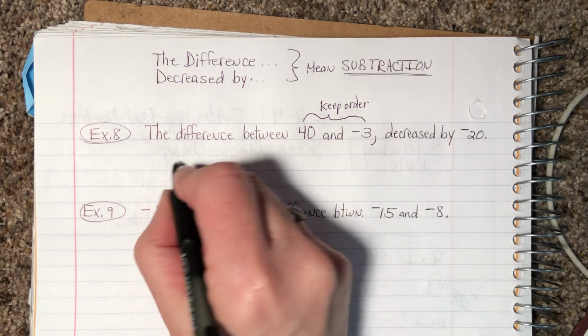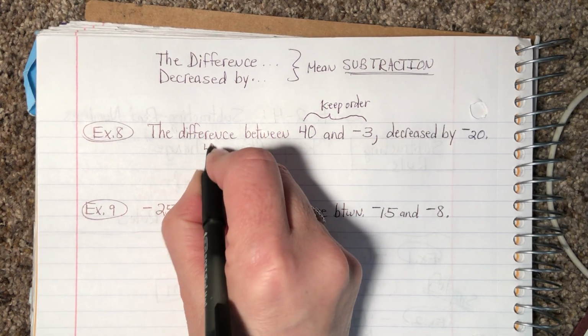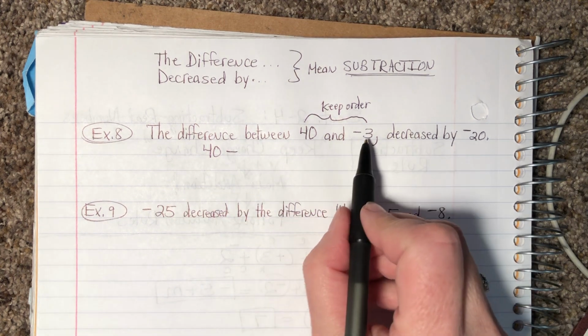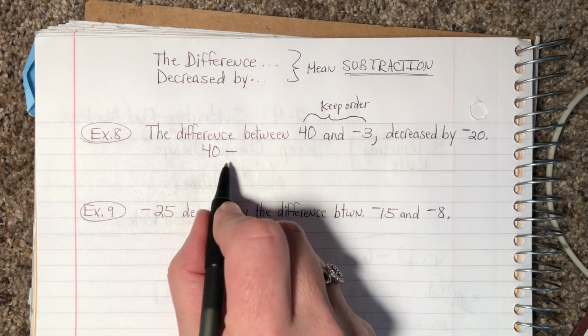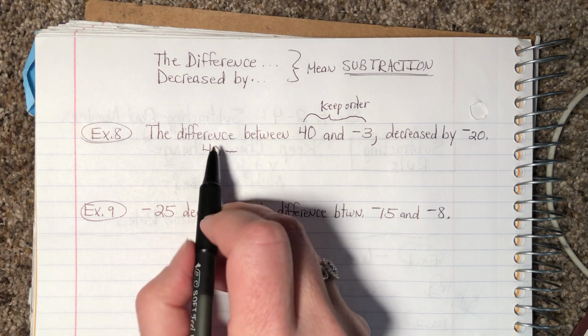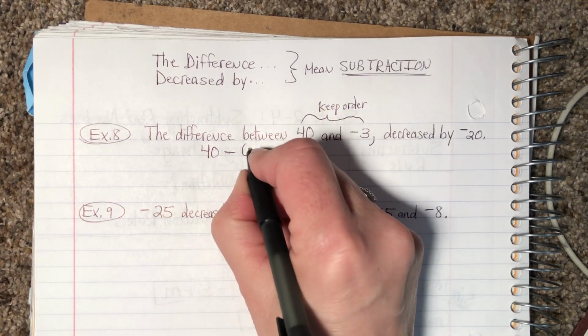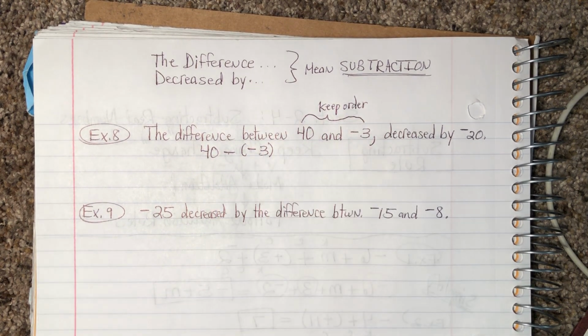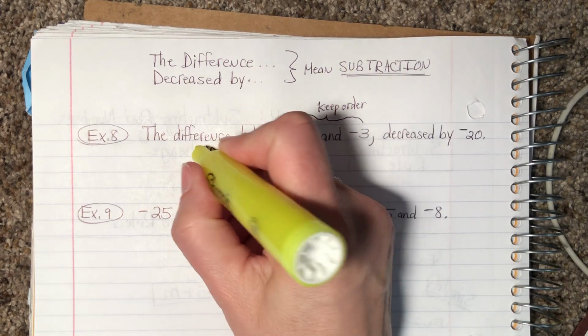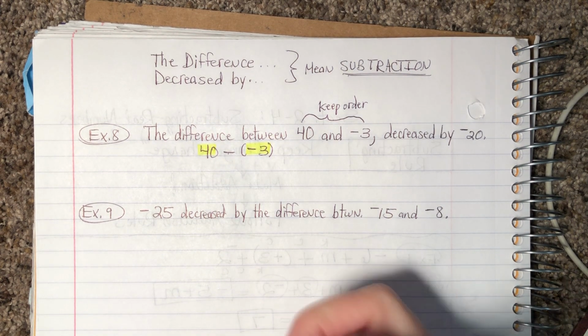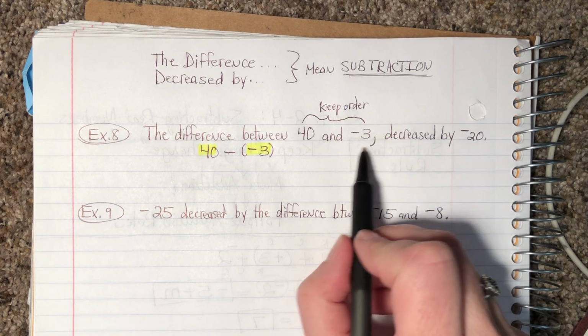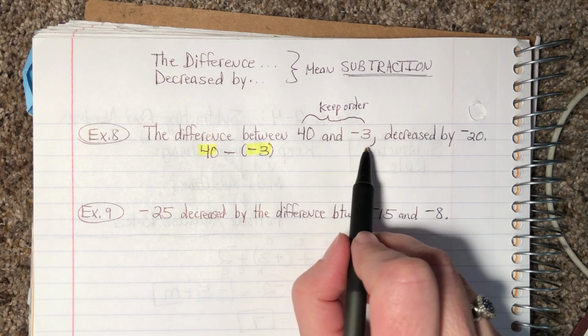And so I will write 40 minus. This subtraction, that negative sign is not part of the subtraction. I mean, that goes with the 3. So this subtraction sign is for the difference between. Then you have the -3. These are the two numbers that I'm subtracting, and there's a negative between them. And the comma is important too, so that's kind of the end of that little piece.